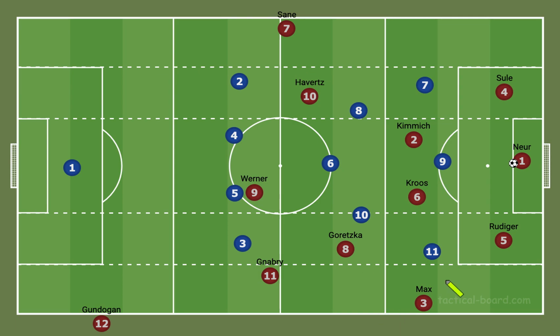And if we look at the base structure, we can see the asymmetry in the fullbacks because of the use of the inverted fullback of Joshua Kimmich. So we have our first line of build-up with our width through our fullback. We have our asymmetric midfield box with a four-man midfield with heavy emphasis on the half space.